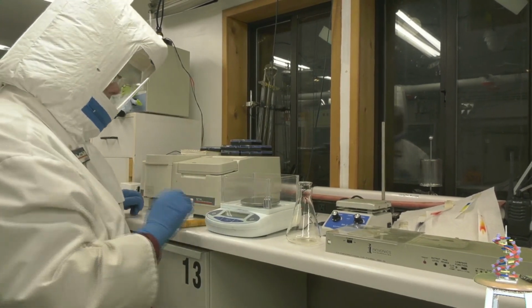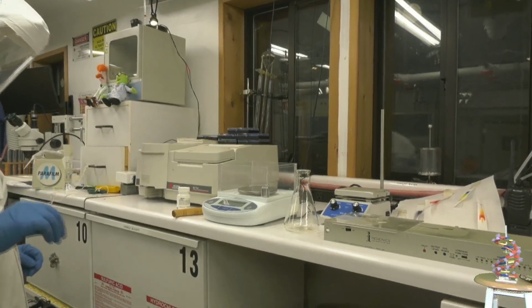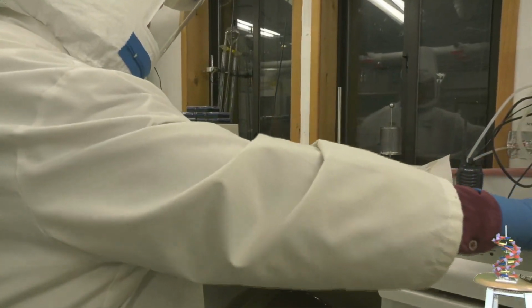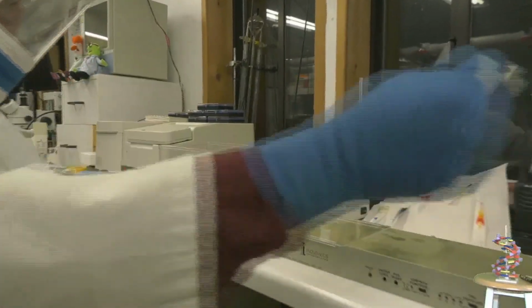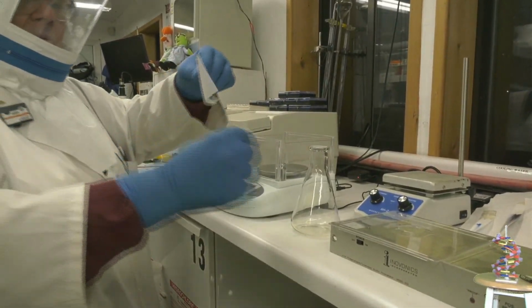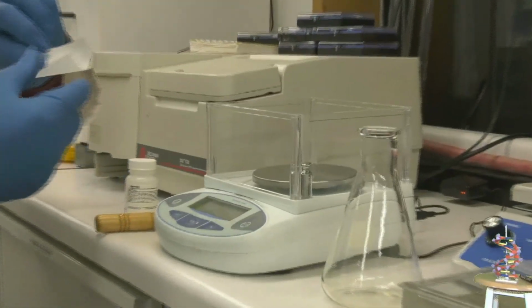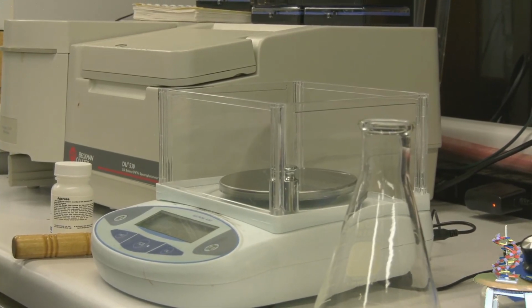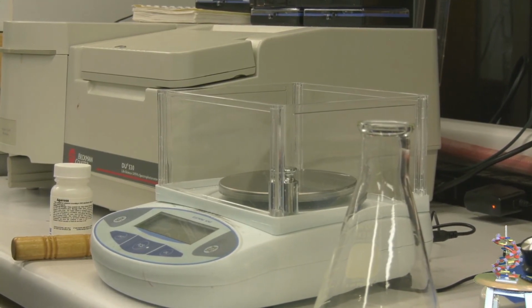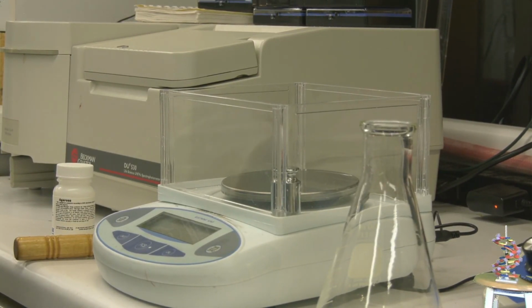And get my weigh paper. This is a special paper, it's called glassine, so that things don't stick to it much. I like to fold it into quarters to make it easier to pour from it.